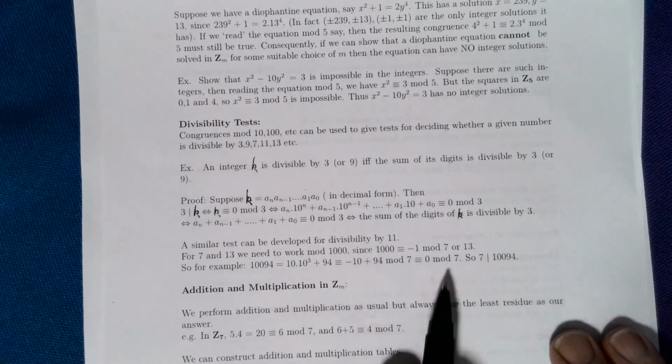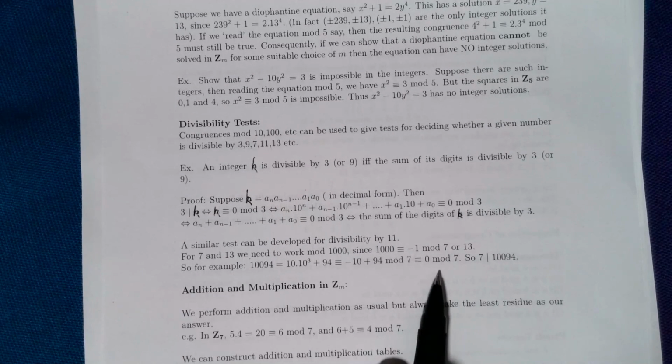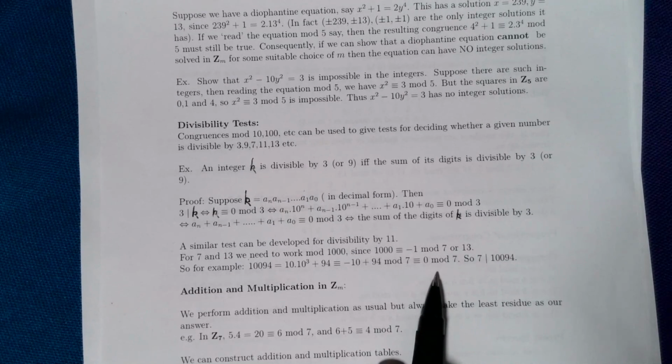We'll have a look in the next video at some of the properties of this Zm, in particular its addition and multiplication tables.